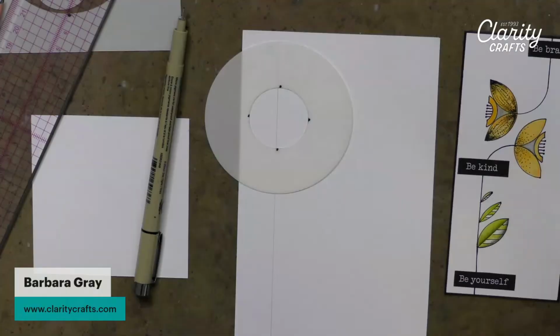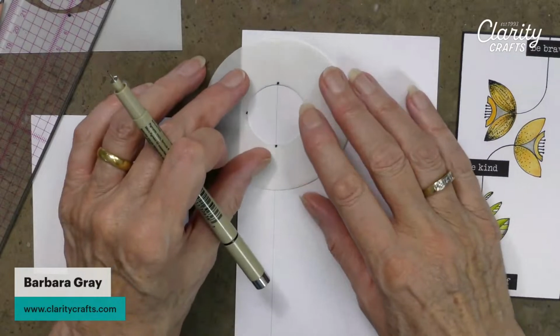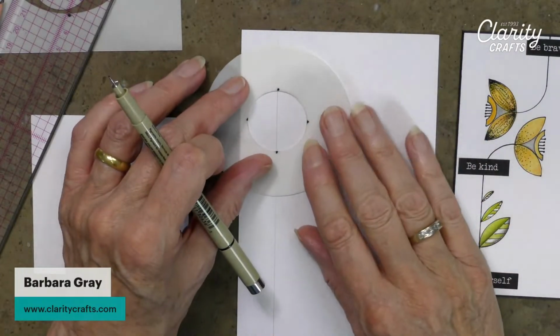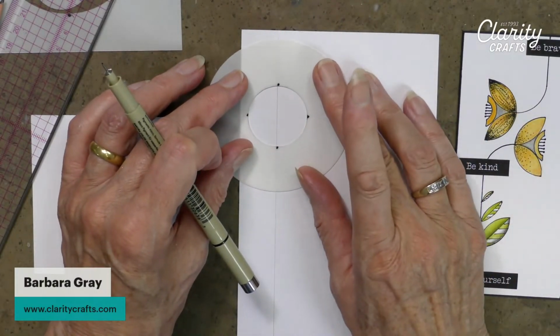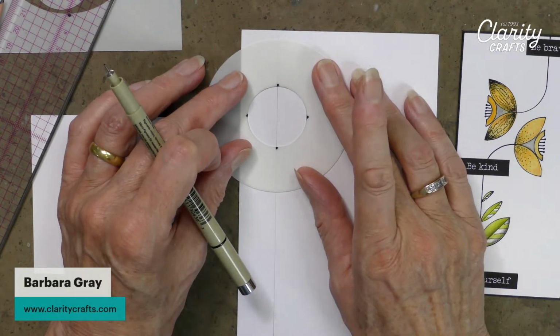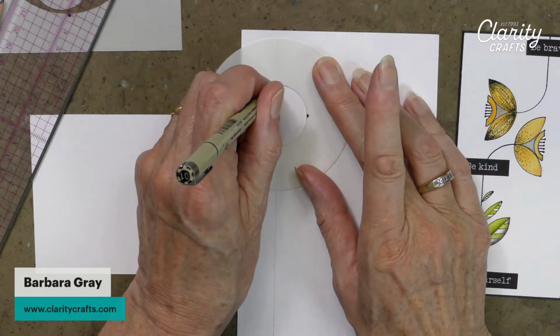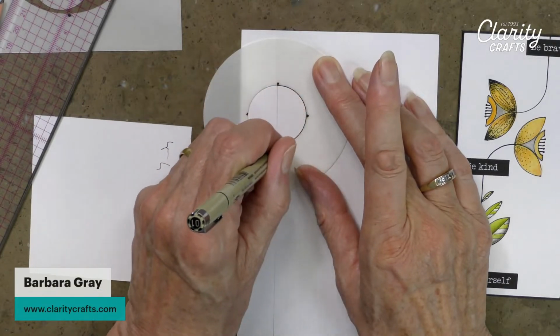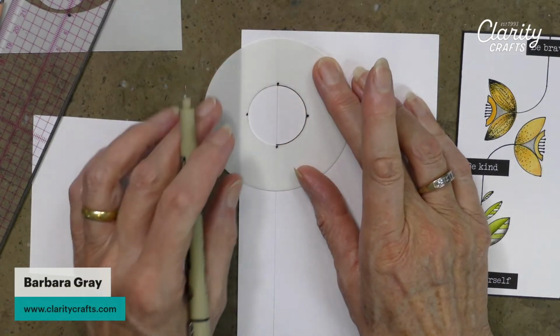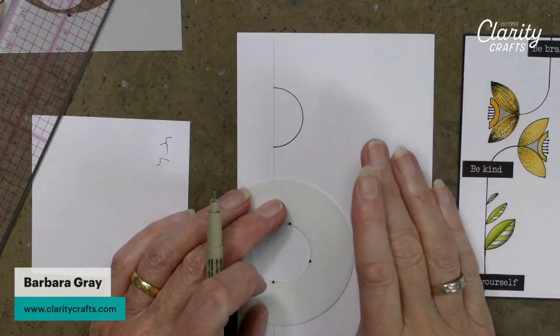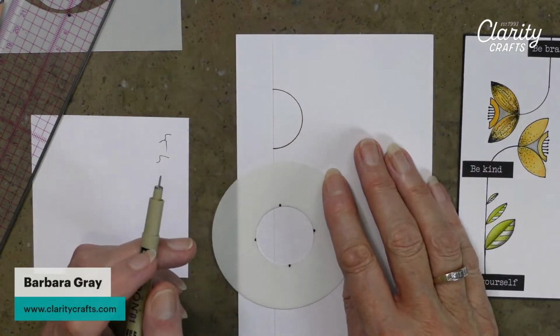Right, let's get going. So we're going to use our pen, and the first thing we're going to do is this one here. So I'm going to come down a little bit, like so. Right. And then I'm going to just use my pen to go from that line round to that line. There you go. That wasn't too hard, was it? It's all about these dots.